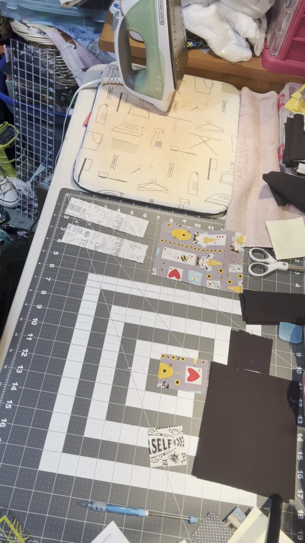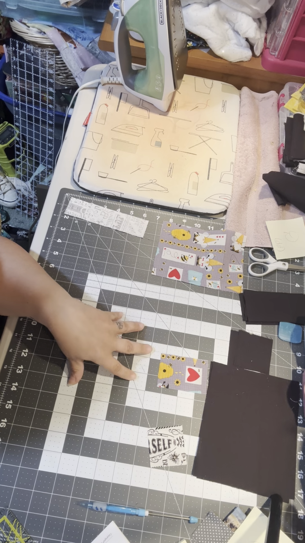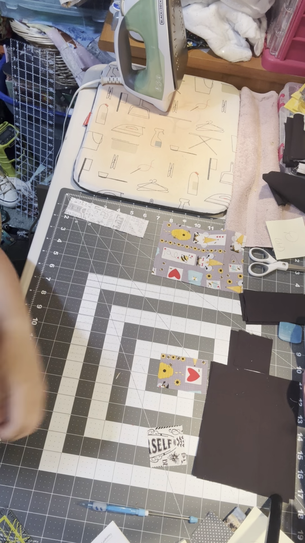So see, these go fairly quickly now that we know what we're doing. And I can happily say now that the fabric for my Halloween quilt along that I'll be doing in between this one, the fabric is on its way. And I'll tell you where I got that in just one second.